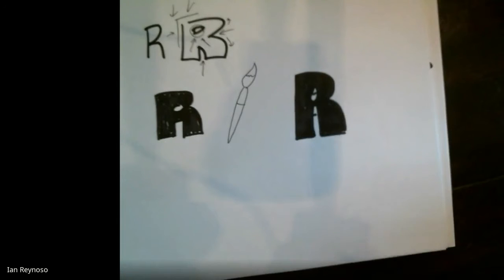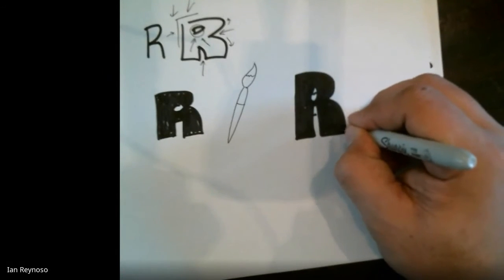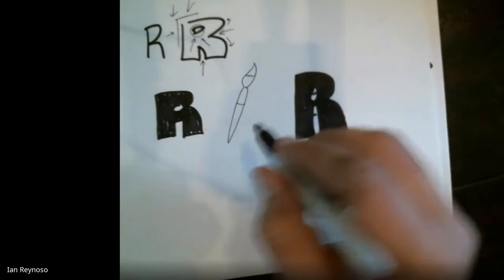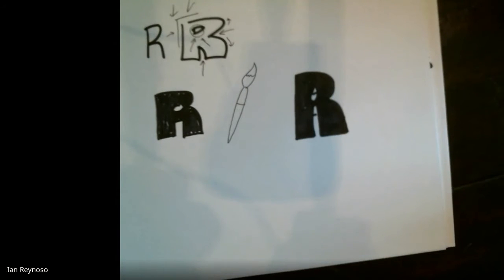Right? I have an R. I've got to flatten this out a little bit because I don't want it to look like a B. I have an R, and I have my paintbrush on the inside. Okay?